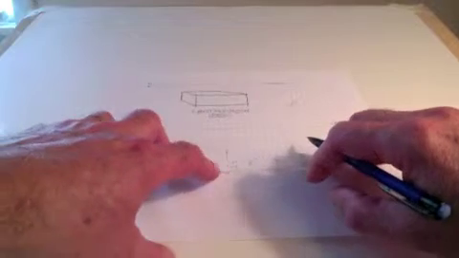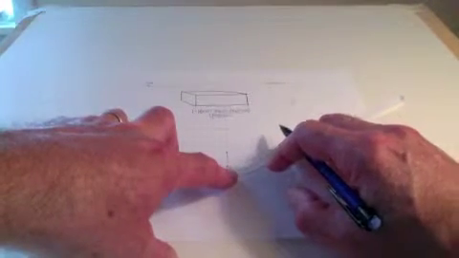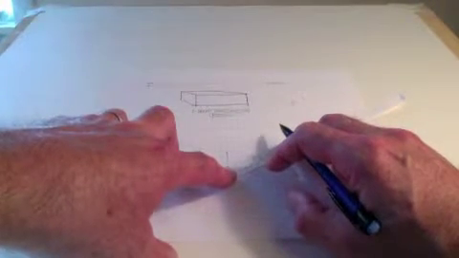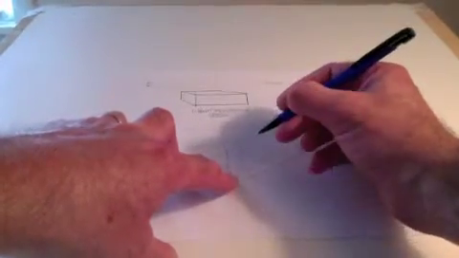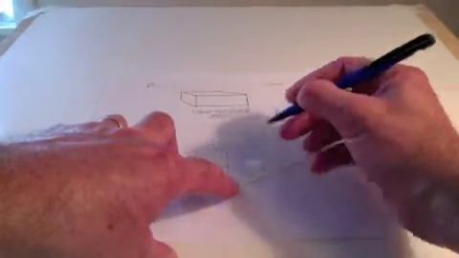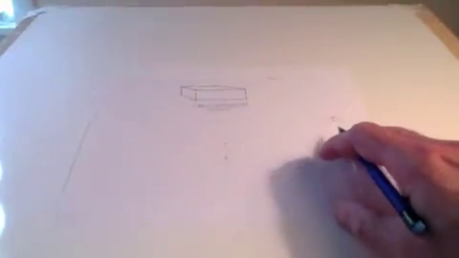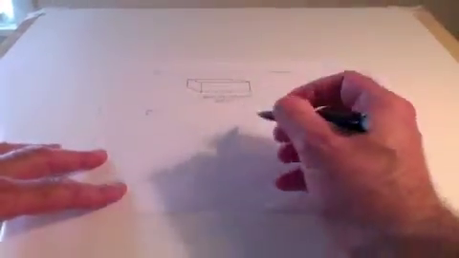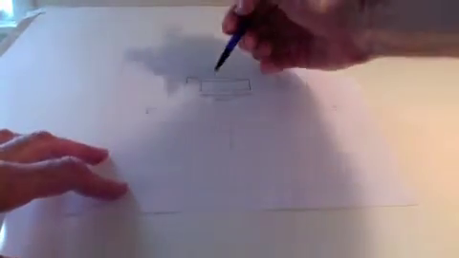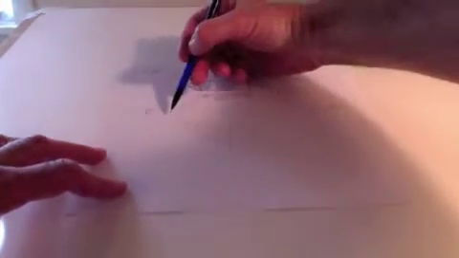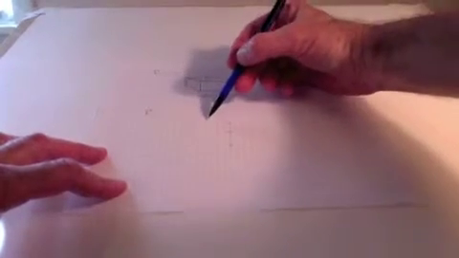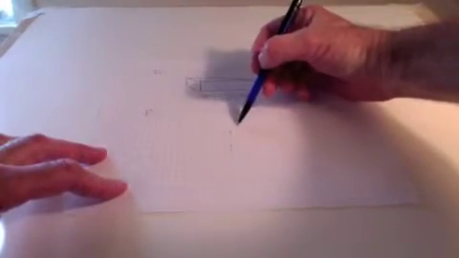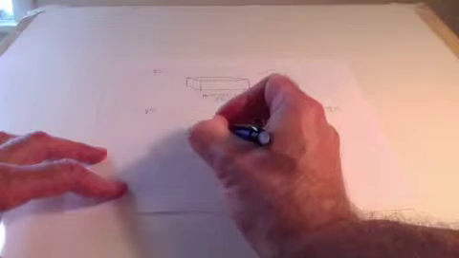And in the other direction, instead of 5, we'll make this 4. All the remaining lines that we draw need to converge on the vanishing points.